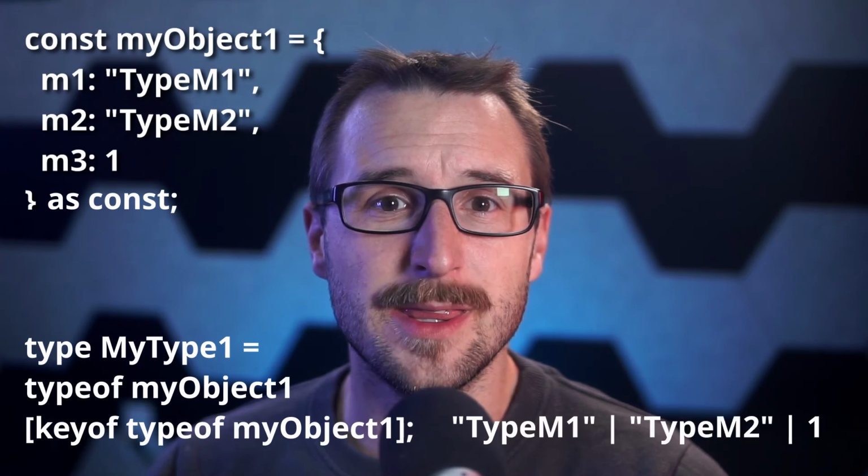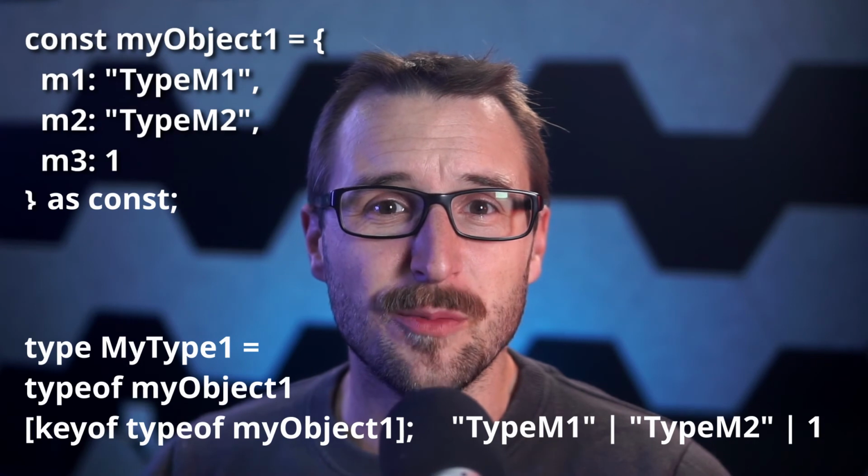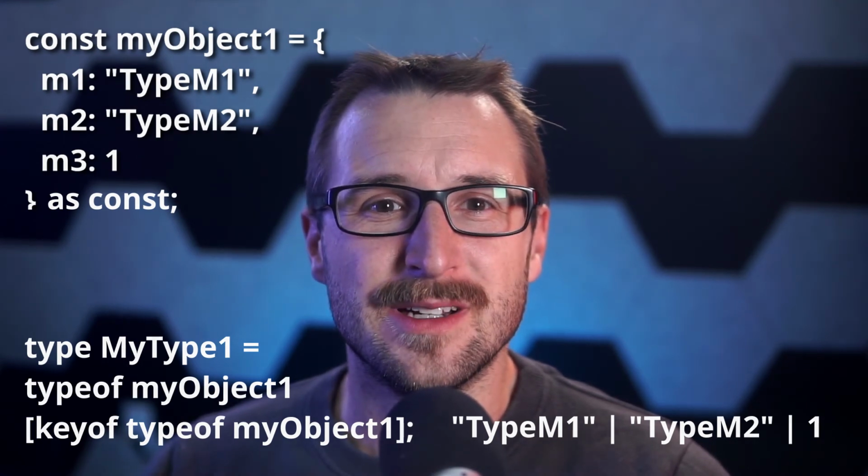A more elegant solution is to use the as const keyword after the anonymous object. The solution is the best because the syntax is simple and allows us to get the result, but also because adding an M3 field of another type than string will work. For example, adding M3 colon 1 will return type M1 union type M2 union 1 as the type. No function or modification is required, making the code future-proof.